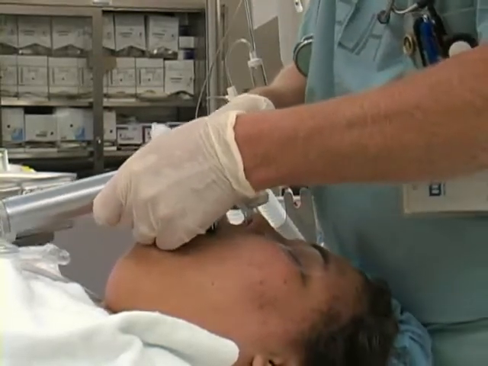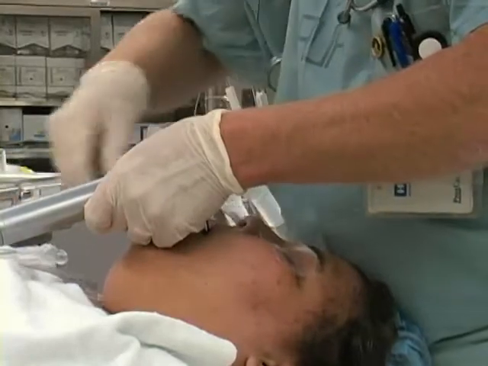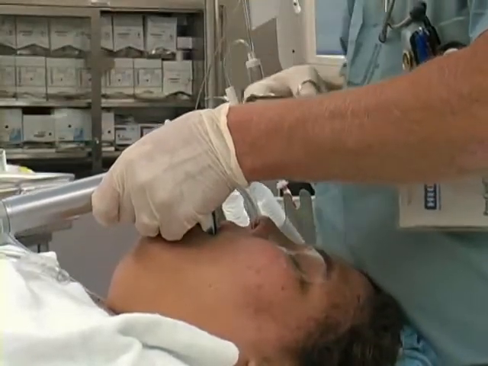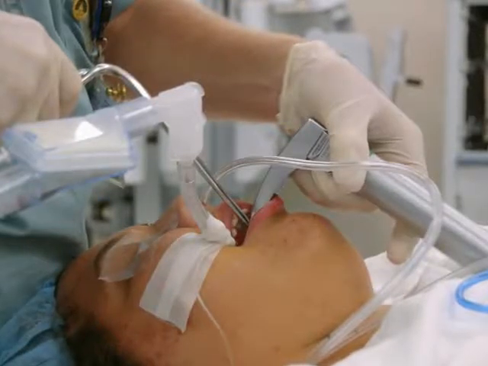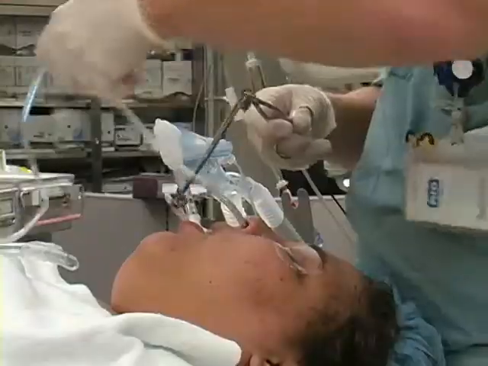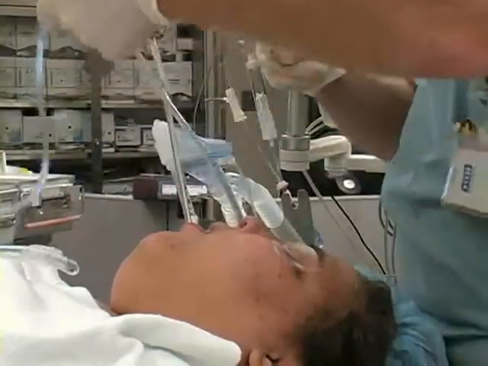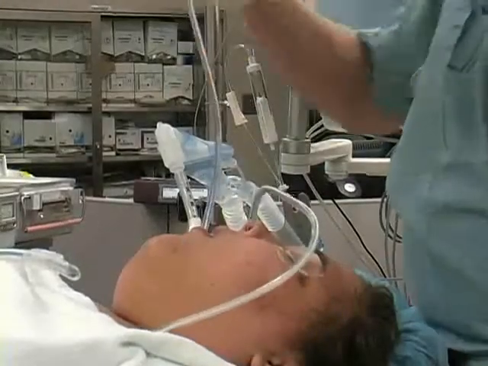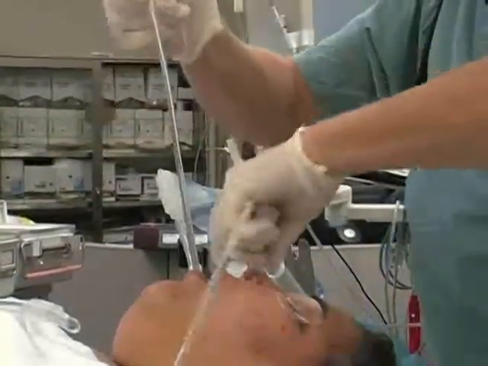As the epiglottis is lifted and the hypopharynx is visualized, identify the NG tube. Grasp the NG tube in the posterior pharynx with the McGill forceps. Gently pull the nasogastric tube out through the mouth while feeding the tube through the nares with the opposite hand.